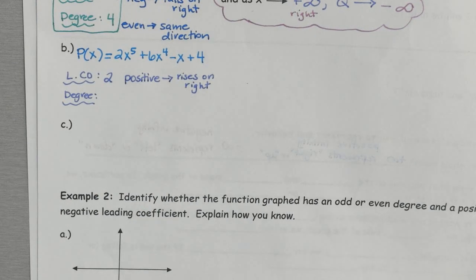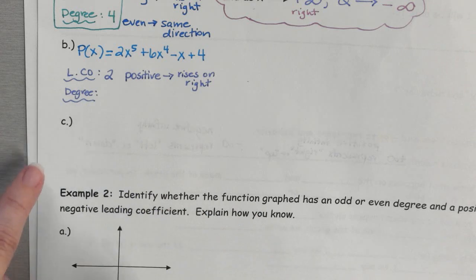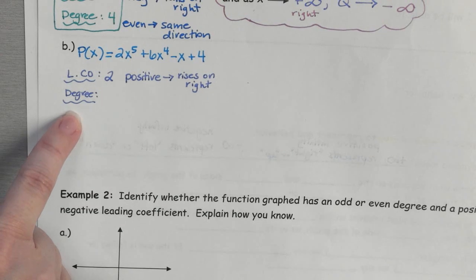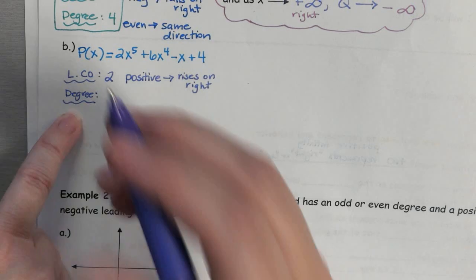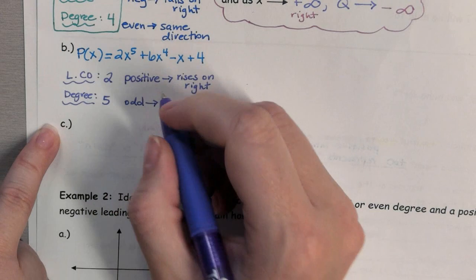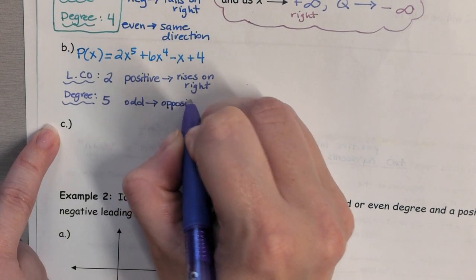And then, Nathan, what was your degree of the polynomial? Yep. It was odd, so that means they are going in opposite directions.